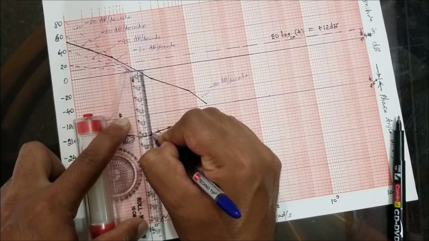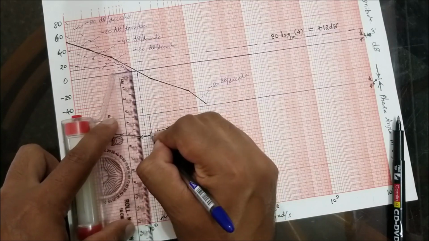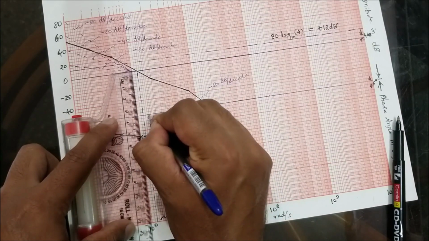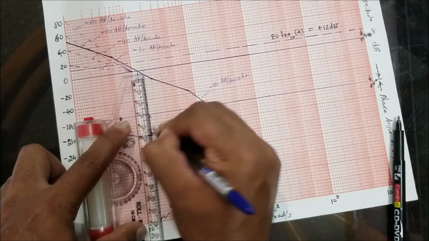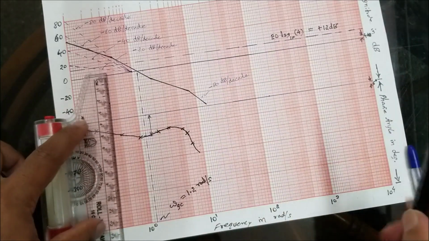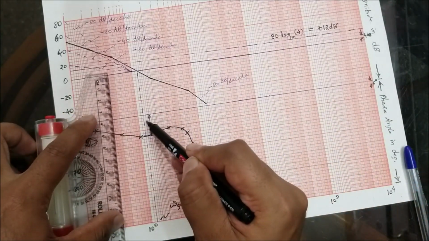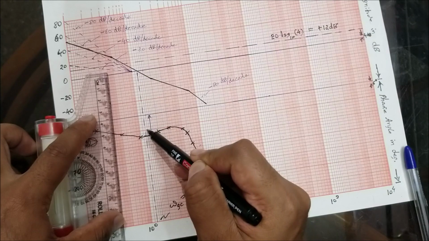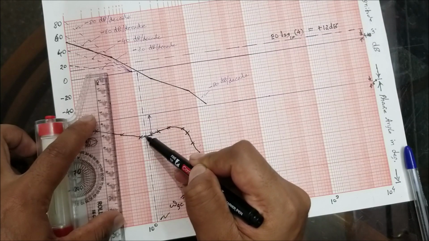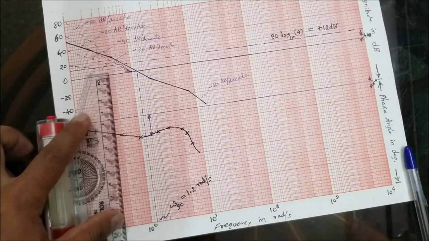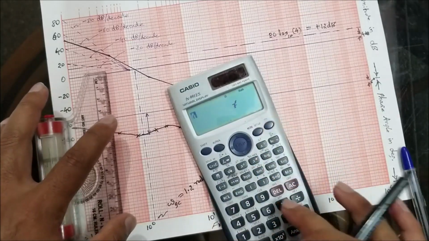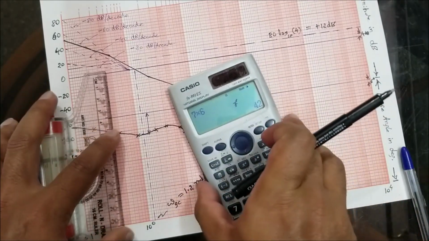This distance is the phase margin, measured from the minus 180 degree line to the phase angle plot. If you count, you are getting 1, 2, 3, 4, 5, 6, 7 lines. Each line is 6 degrees. So how much is it for 7 lines? 7 into 6, 42 degrees.